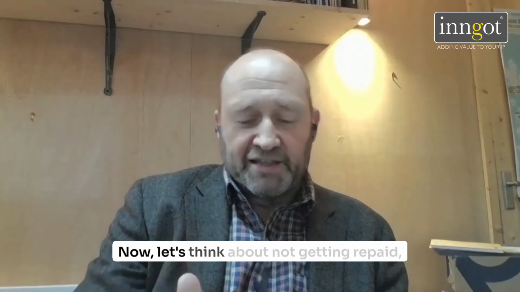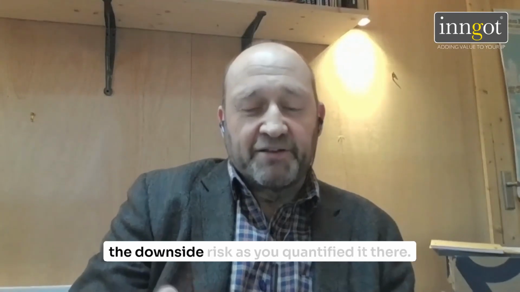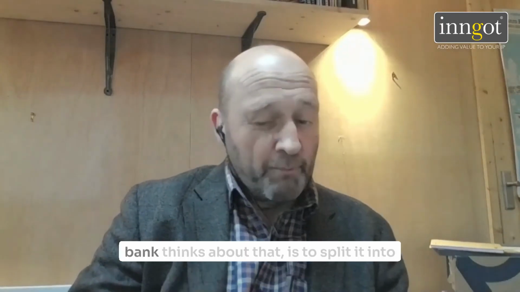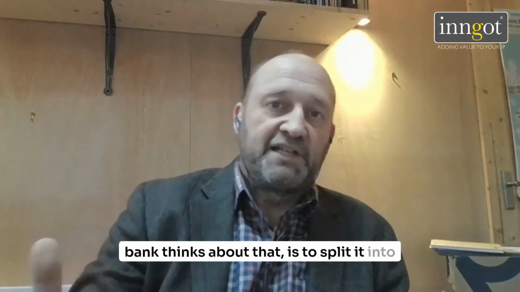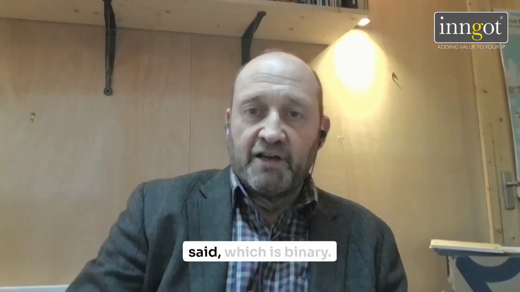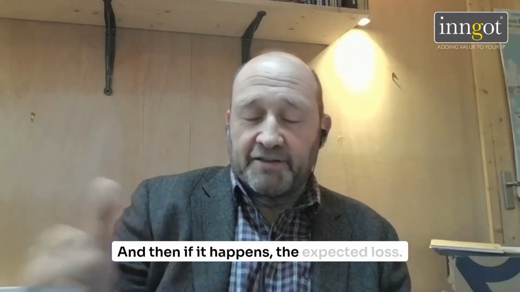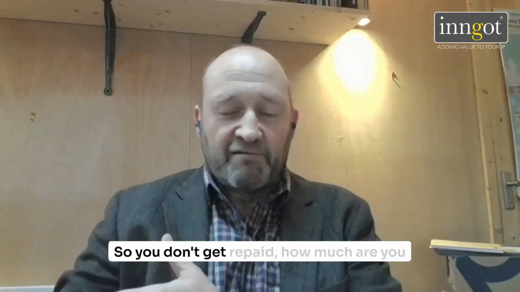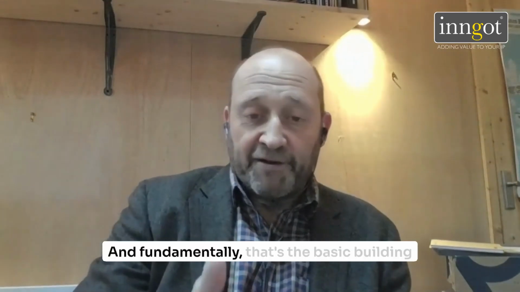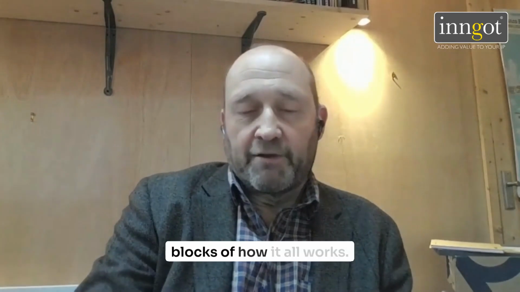Now, let's think about not getting repaid, the downside risk as you quantified it there. The way a bank thinks about that is to split it into two elements. The probability of default, which I just said is binary, and then if it happens, the expected loss. So you don't get repaid, how much are you going to lose? I think that's the simple way of looking at it. And fundamentally, that's the basic building blocks of how it all works.